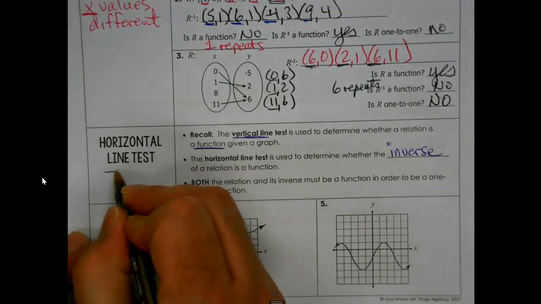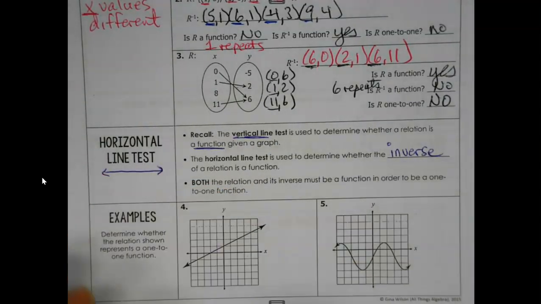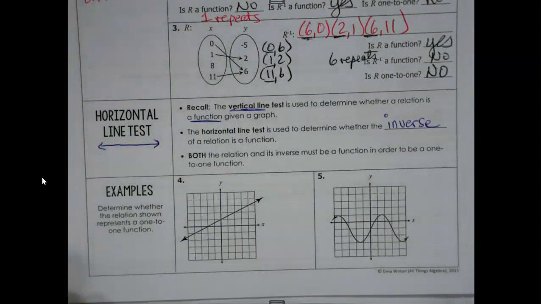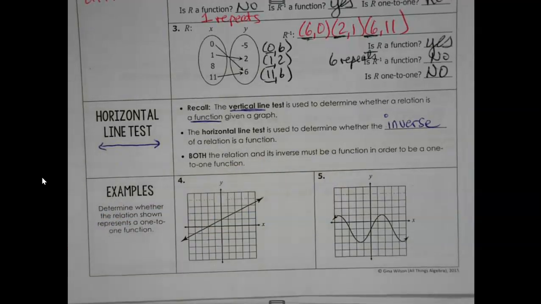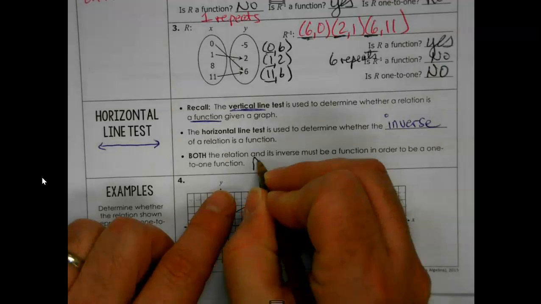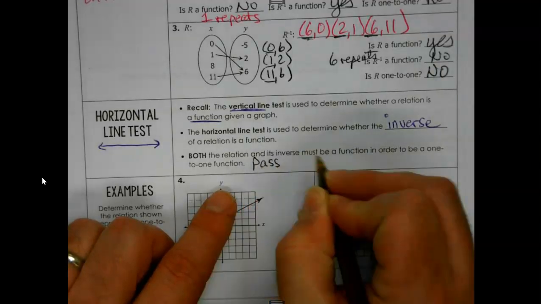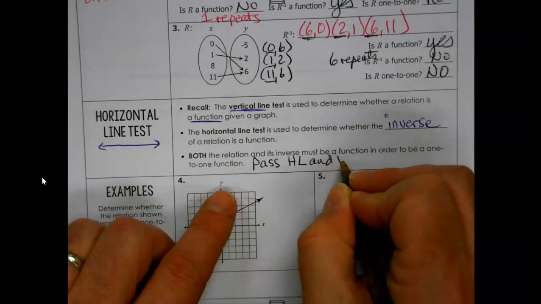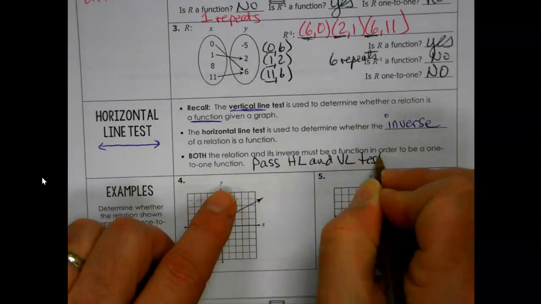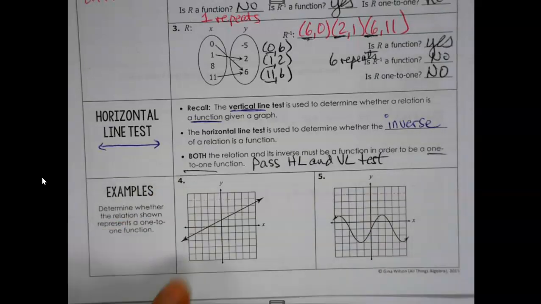So again, horizontal line, side to side. And both the relation and the inverse must be a function to pass 1-to-1, which means you have to pass the horizontal line and the vertical line test to be 1-to-1.